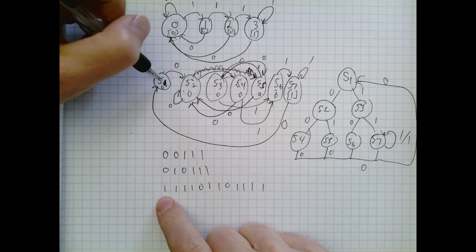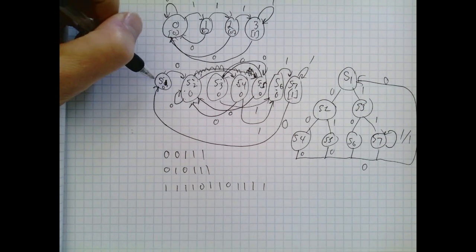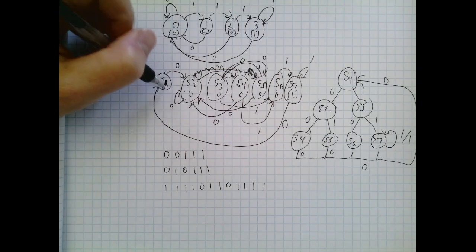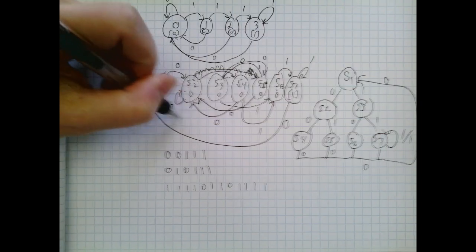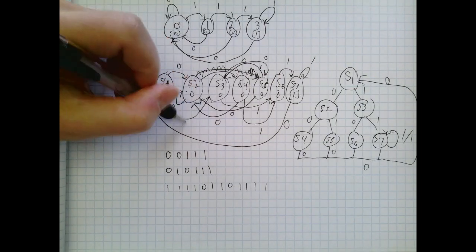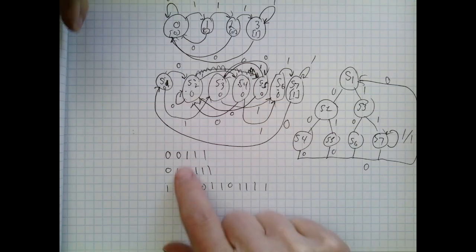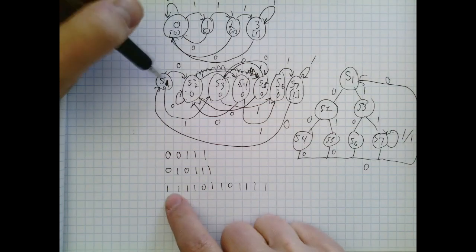So if you get a 1 and you're in state 1, you should go to state 3. It doesn't show that in my diagram because I didn't draw it. That should have been there. I'm trying to redraw what's in the final.